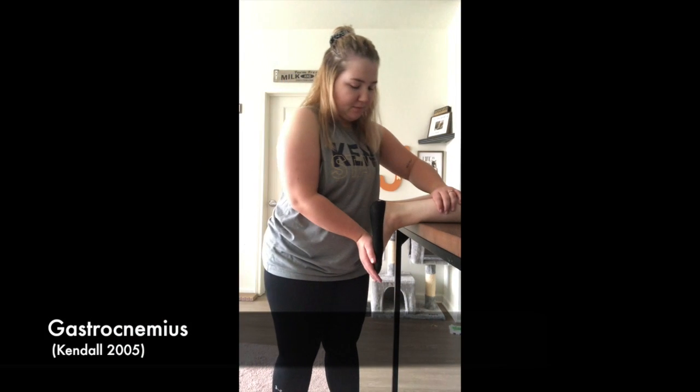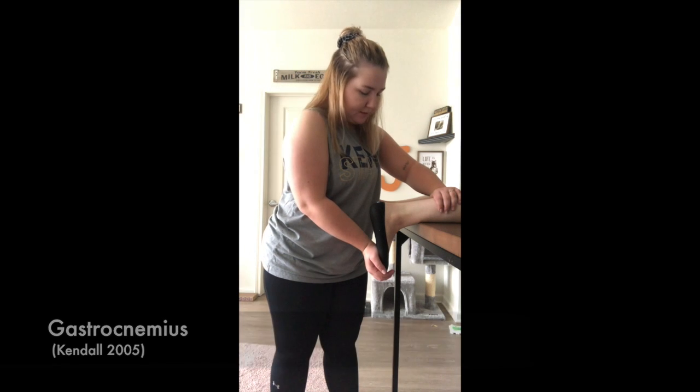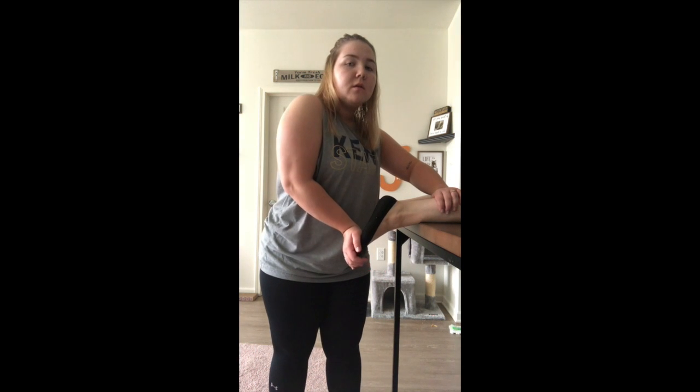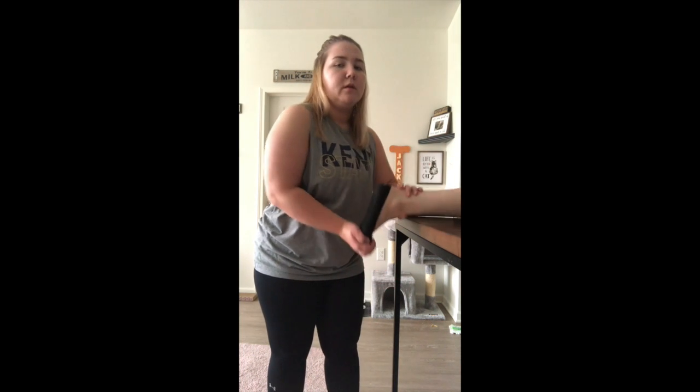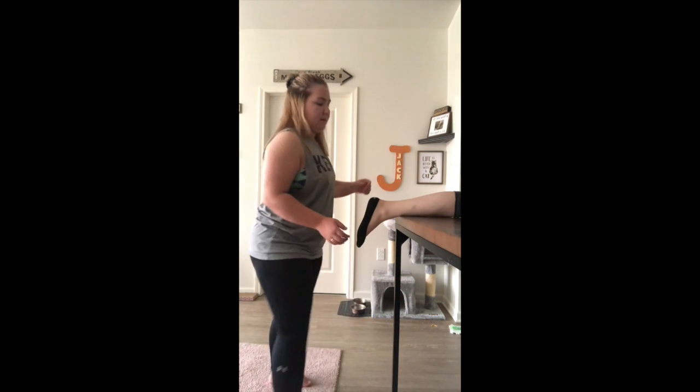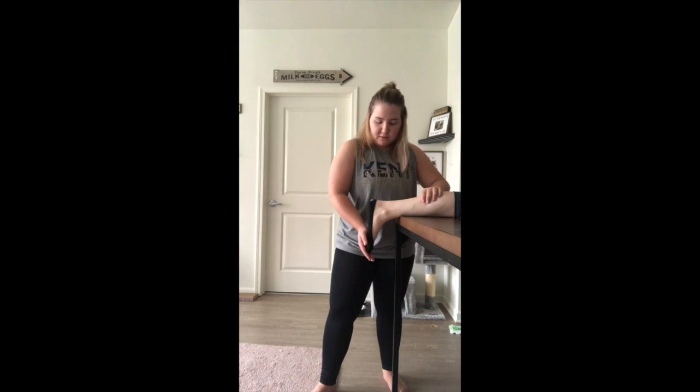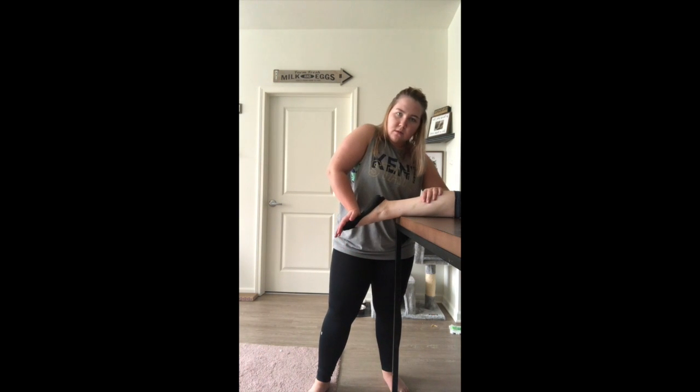For the gastrocnemius, the patient is prone and their foot is in dorsiflexion. Have one hand on the plantar aspect of their foot and the other hand on the calf, stabilizing but not obscuring gastroc movement. Your patient plantar flexes their ankle against resistance and back into neutral. I would grade my patient a 5 out of 5 for both ankles.